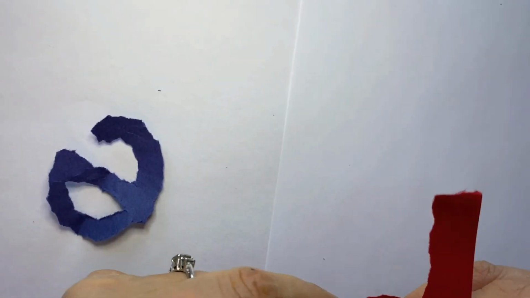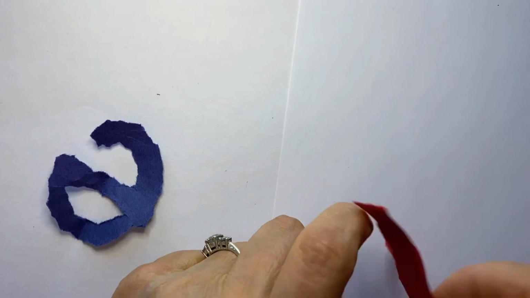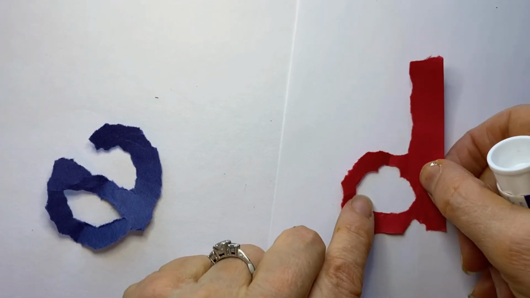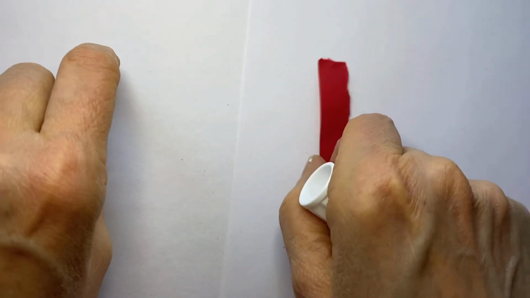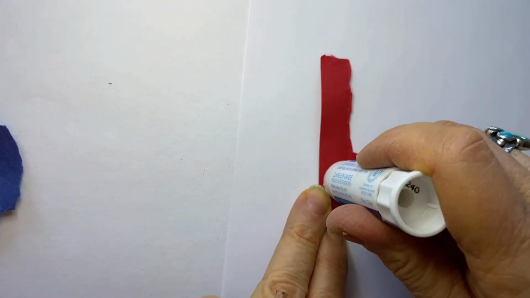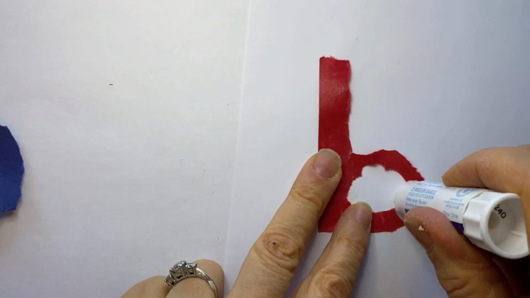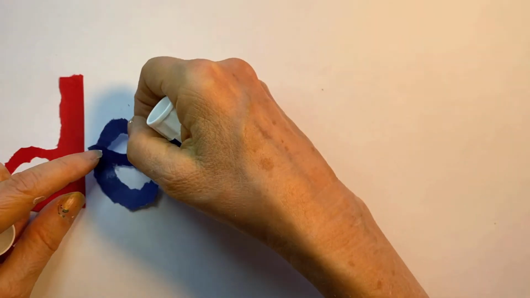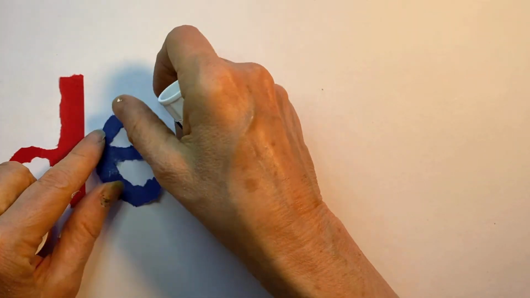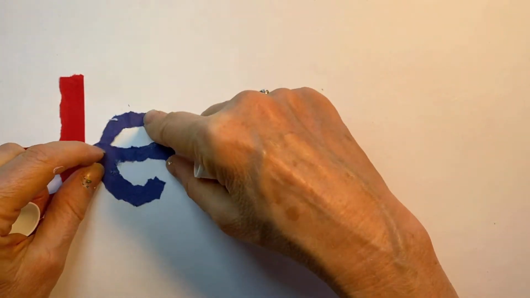In order to glue, take a piece of scrap paper. Make sure you're clear on which side of the letter is facing up, and then turn it over on the scrap paper and glue all around it. When you place it on your background piece of paper, be sure to press wherever you put the glue.